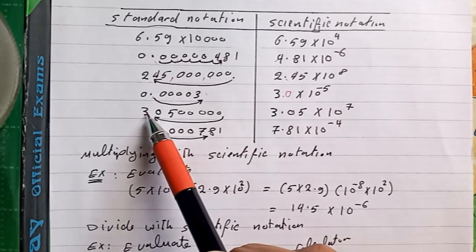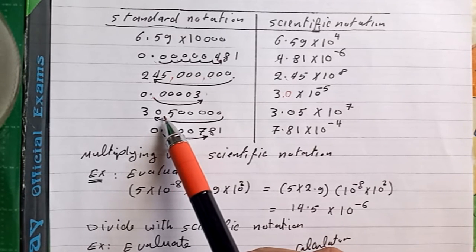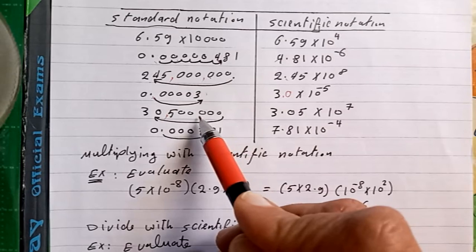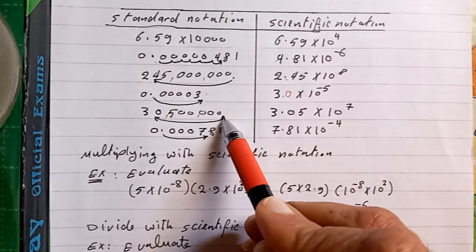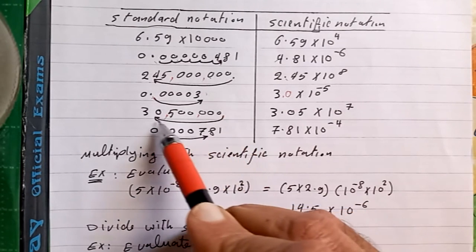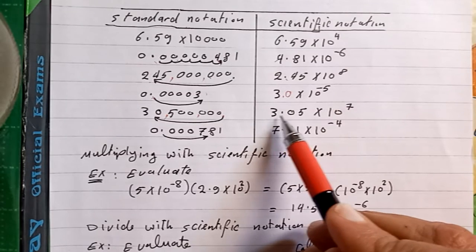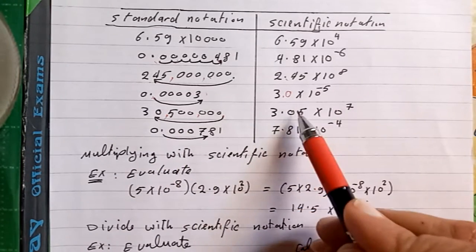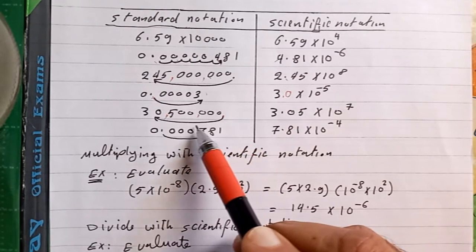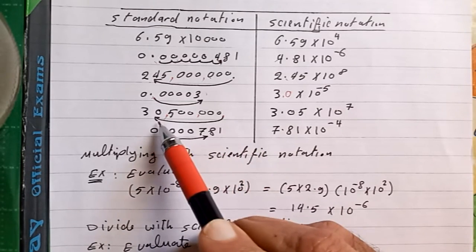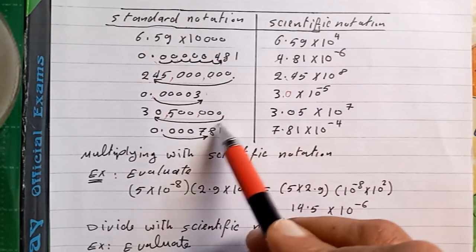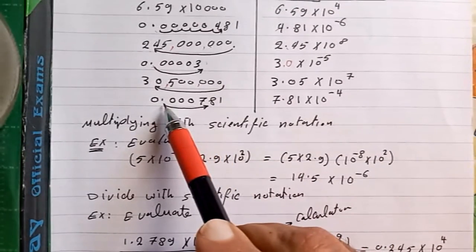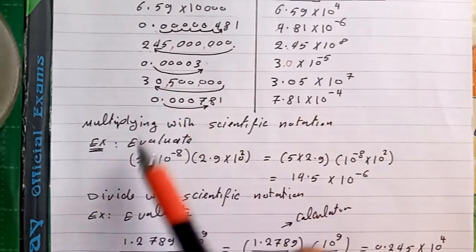This one is 35,500,000. Consider a decimal point here, and then move it up to here. It will be 3.55, writing all the digits. And then count how many places from here to here? 7. Write 10 power 7, because you moved to the left. This one is just like this one.